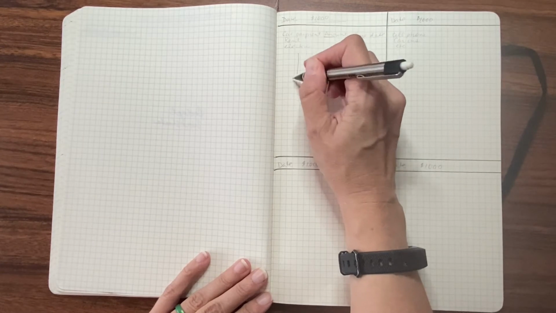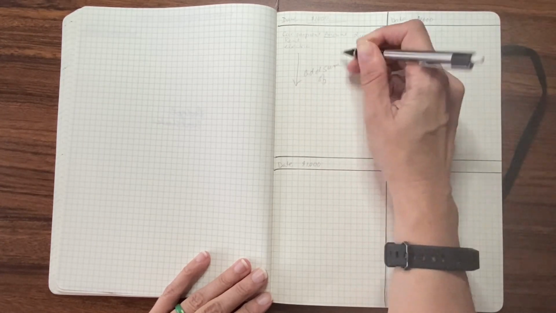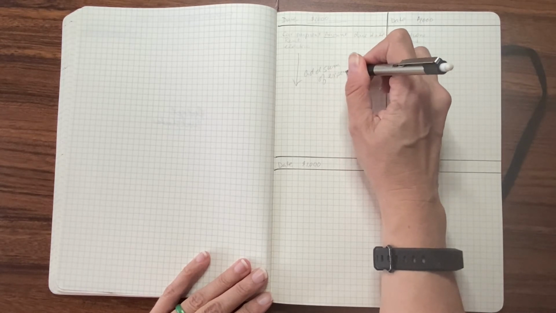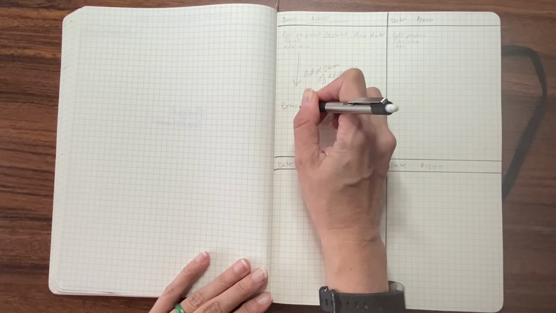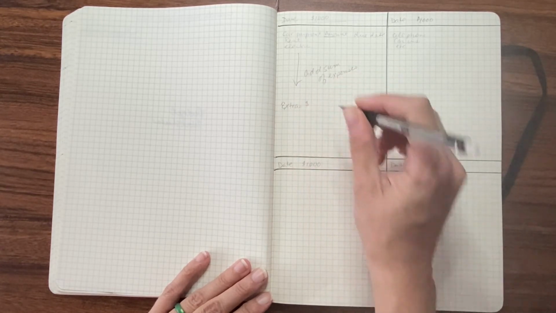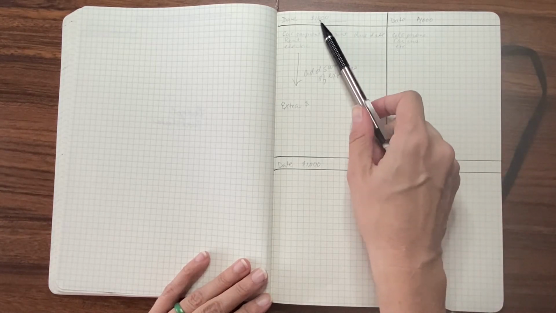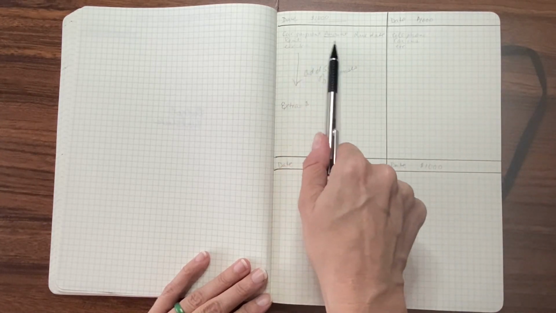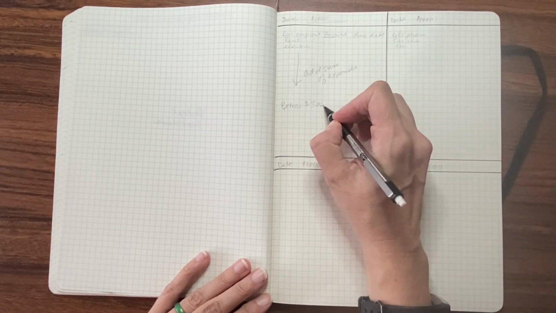So I'll add the sum of the expenses, and then I'll write down here the extra money. Sometimes, let's say you make $1,000 in this week and you have $300 left after all of this stuff.